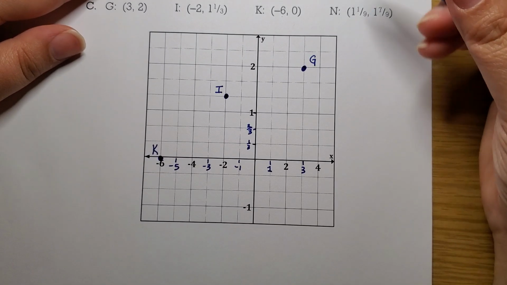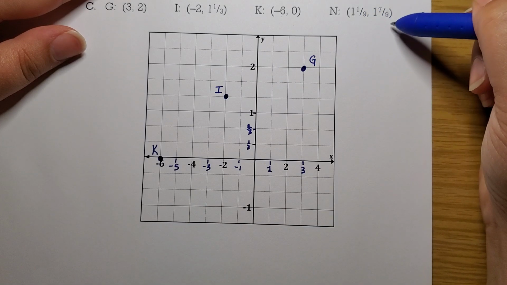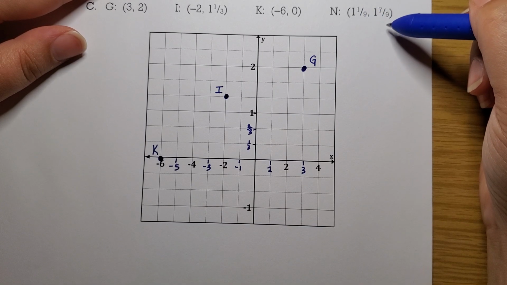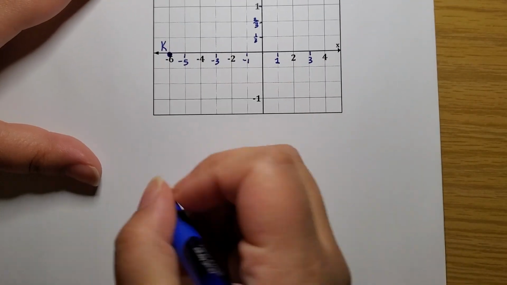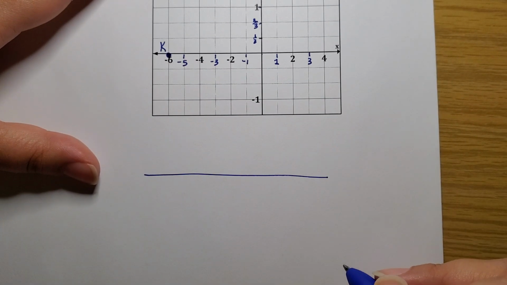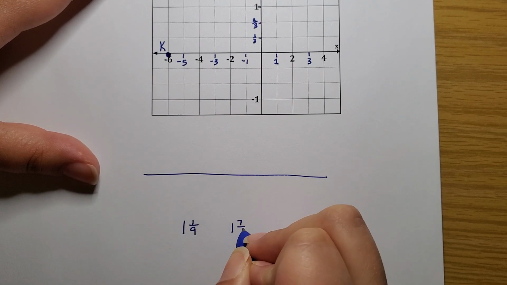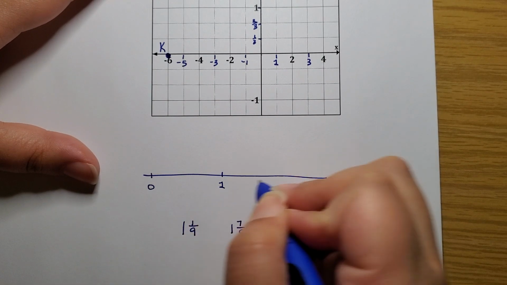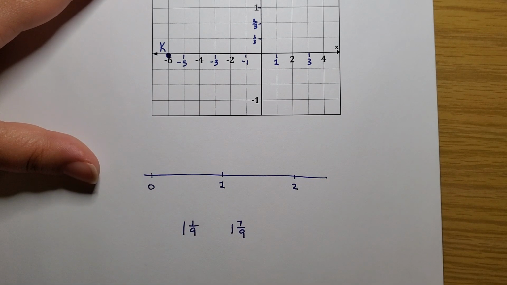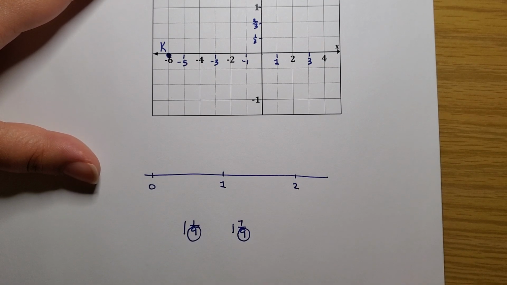And then we have N, which is (1 and 1/9, 1 and 7/9). Oh gosh, okay. So when we had just a plain number line, and if I wanted to graph 1 and 1/9, and if I wanted to graph 1 and 7/9, just as a review, we'd have our 0, 1, 2. And because these denominators were ninths, we would split these up into 9 equal-sized pieces.